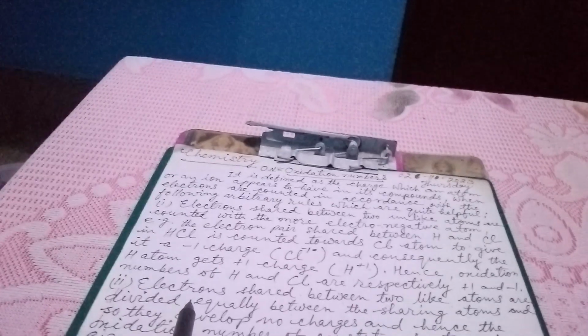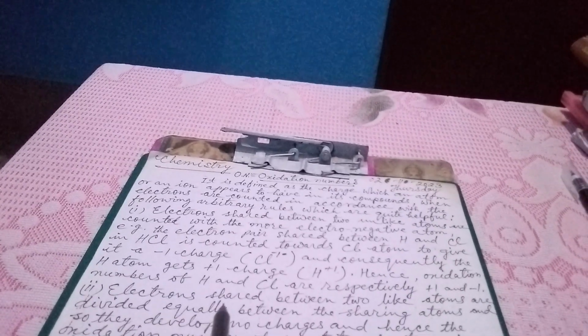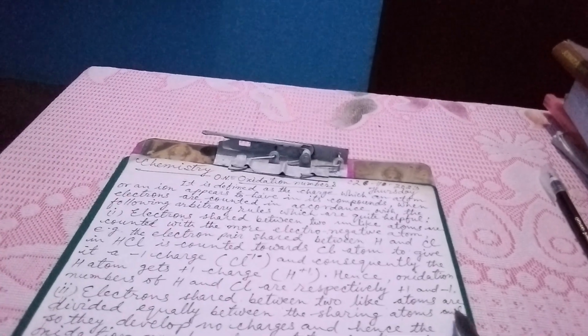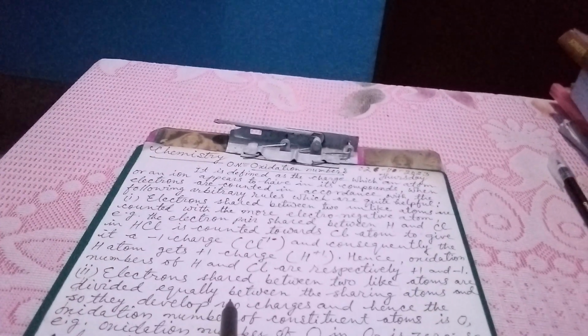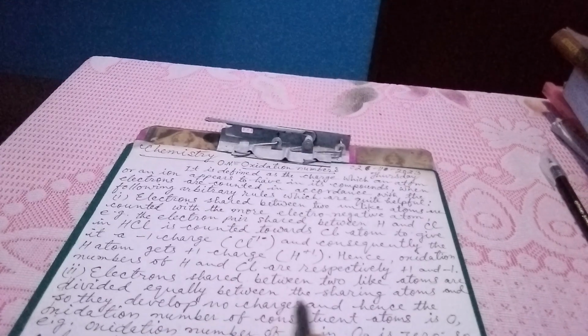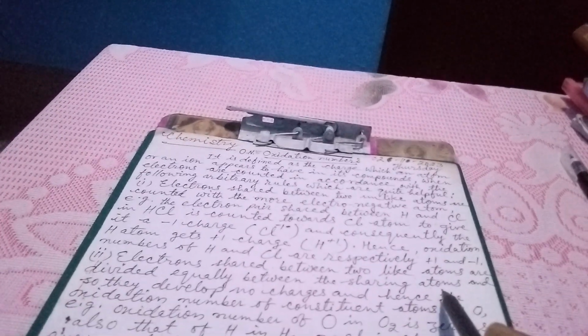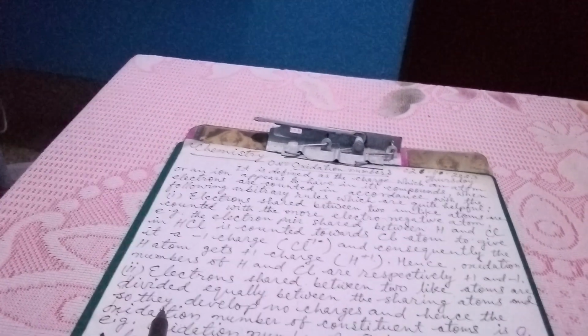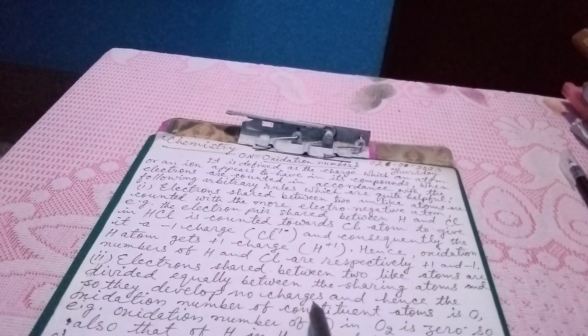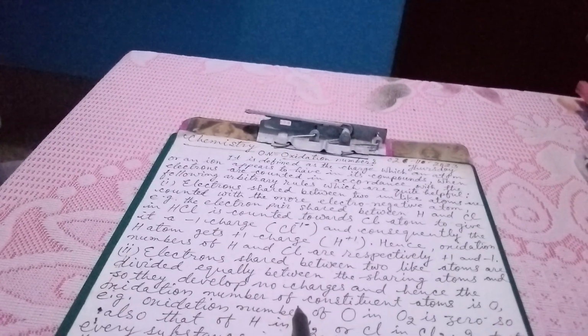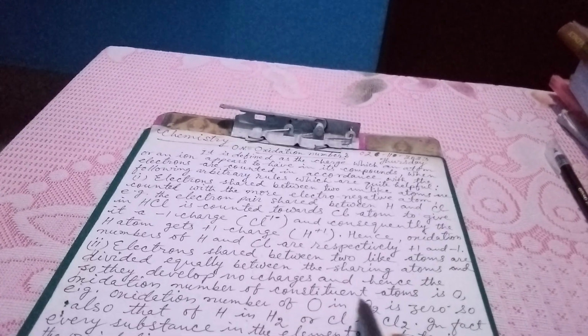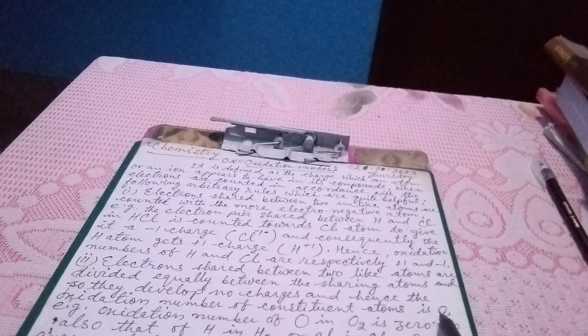Second, electrons shared between two like atoms are divided equally between the sharing atoms, and so they develop no charges, and hence the oxidation number of the constituent atoms is 0.